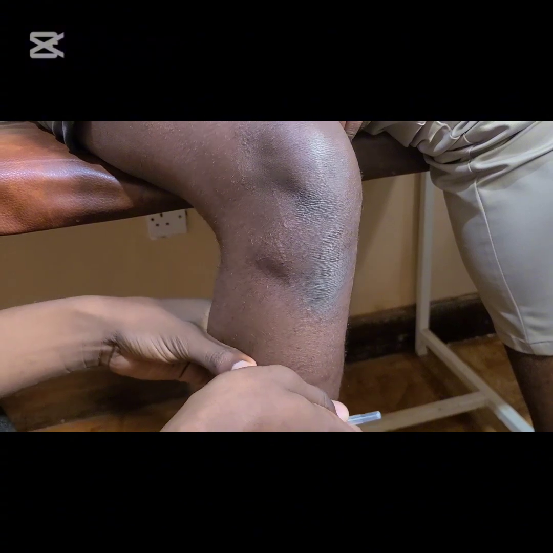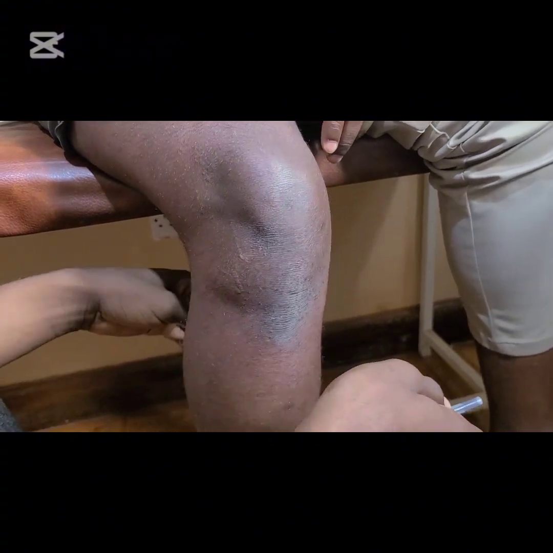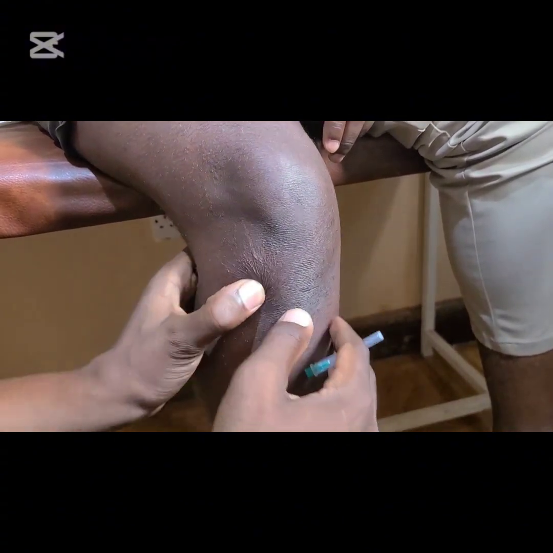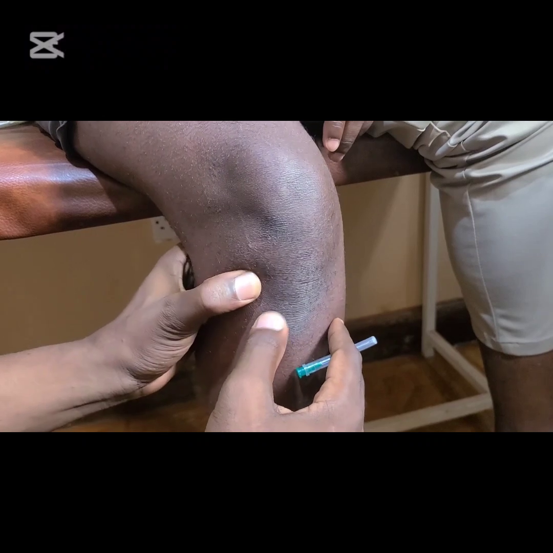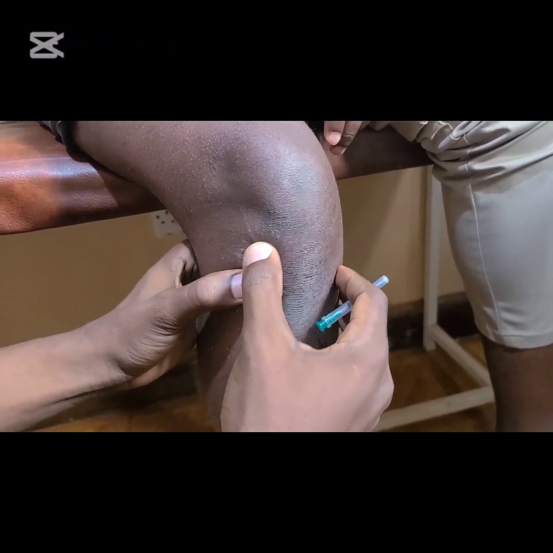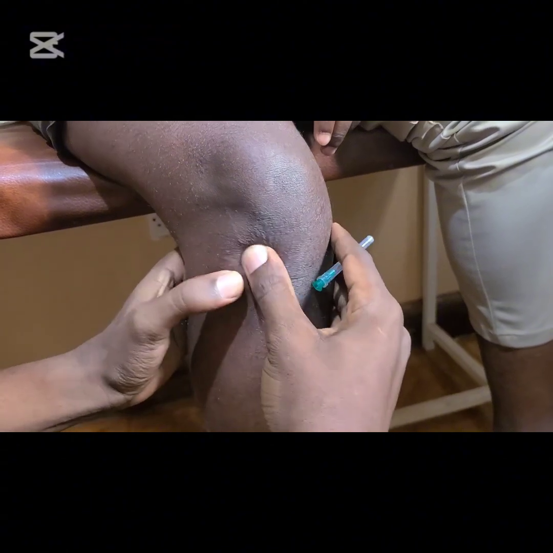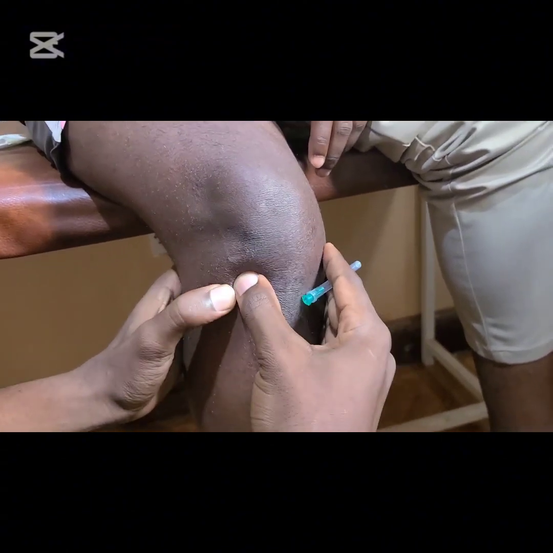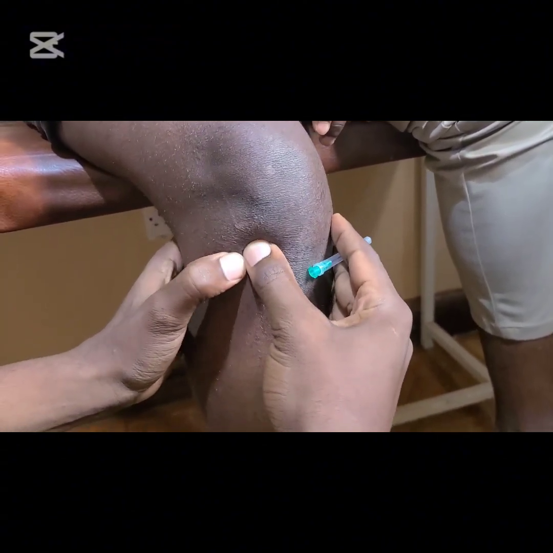So we shall need to make sure that we don't have any excess fluid within our joint, because this is another volume of substance that we're going to add in the knee. So if you already have excess and you're having another volume being added, this is increasing in volume still and increasing in pressure. So this will cause more pain to the patient.